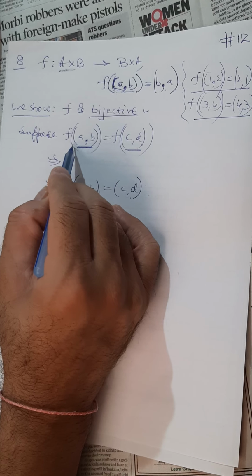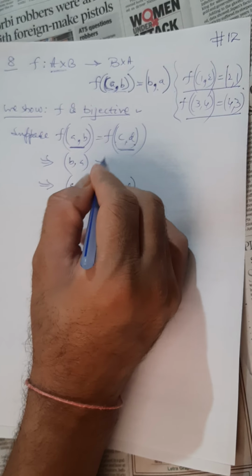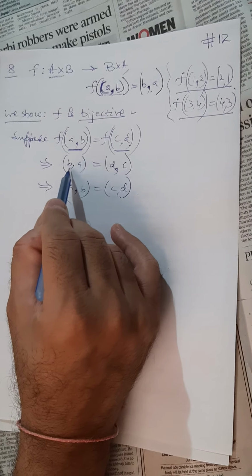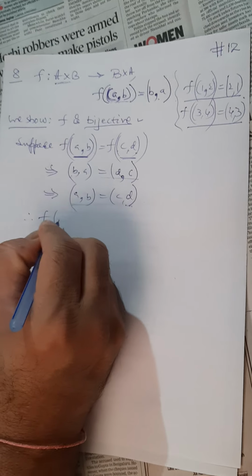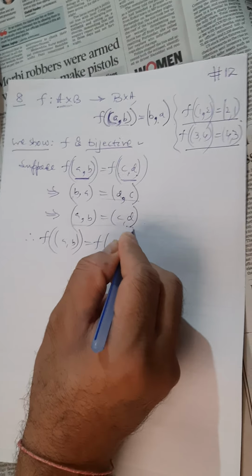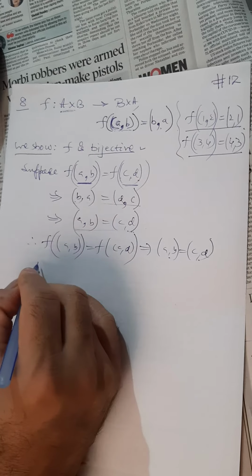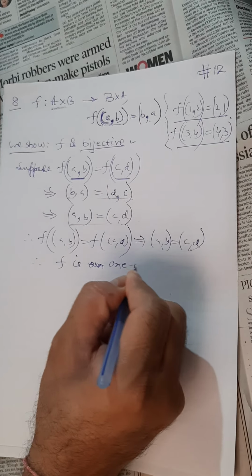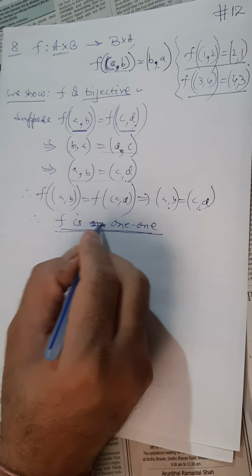Now what's the meaning of f of (A, B)? You know by definition (B, A). What's the meaning of (C, D)? You know (D, C). So if you have this, then obviously you have this. So therefore what you have shown, f of (A, B) equals f of (C, D) implies (A, B) equals (C, D). This is like x1 and x2. So therefore f is 1-1 function.